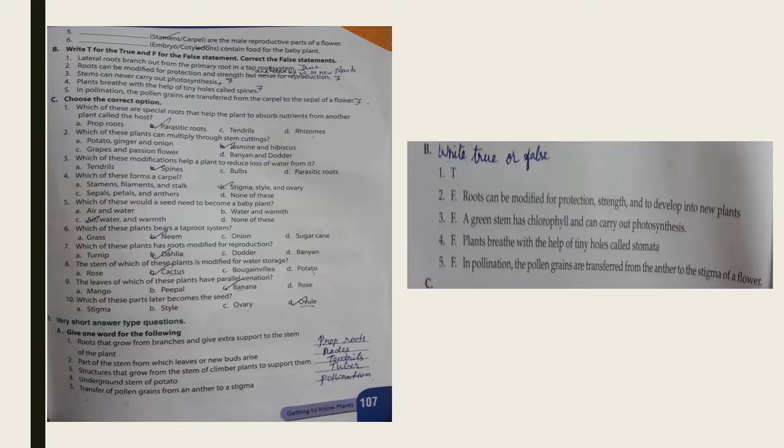These tendrils help the climber plants, which have weak stems, attach themselves to others for support.